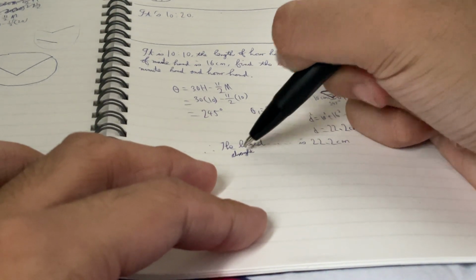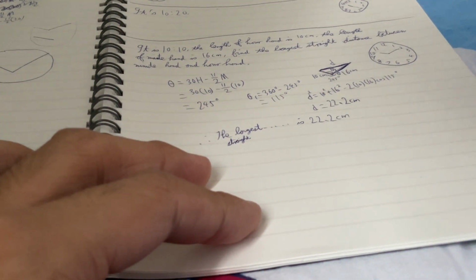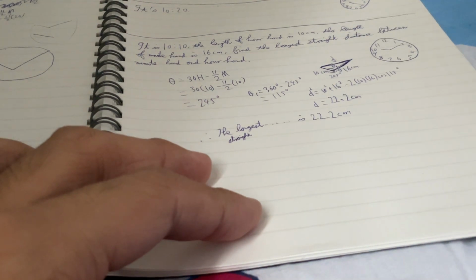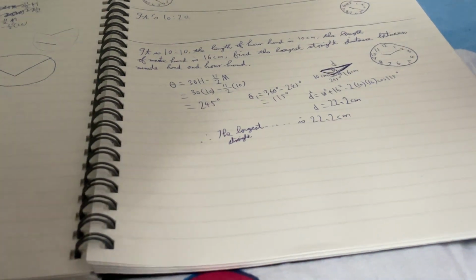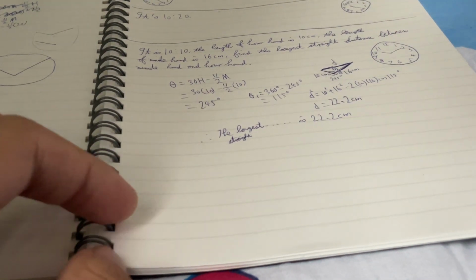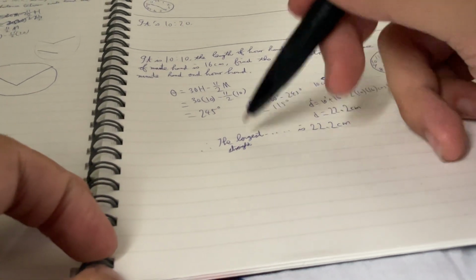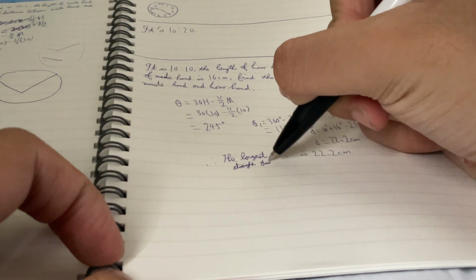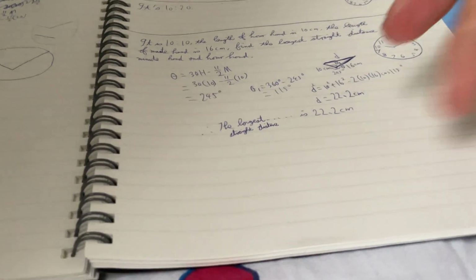Did I write the word straight right? Please tell me, because this word I always spell wrongly, so please forgive me. The longest straight distance is equal to 22.2 cm, like that.